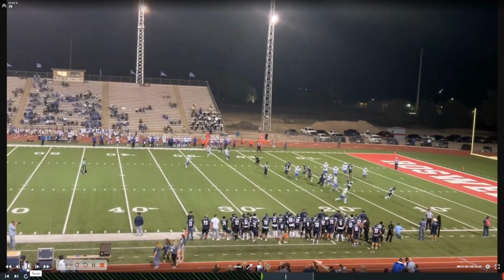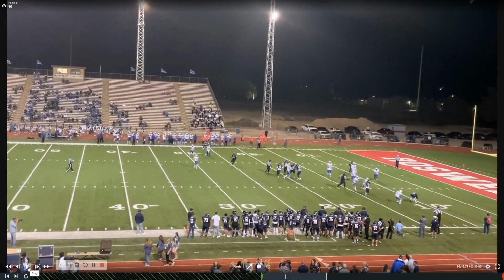But as it is, we rule this a backward pass. If we're ruling a backward pass, we should be pointing with a fist into the backfield. Line judge, you should be pointing with a fist into the backfield to let everybody on the field know that you have a backward pass.